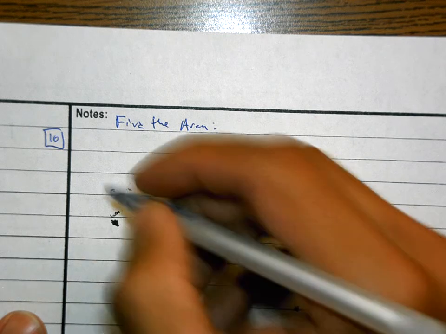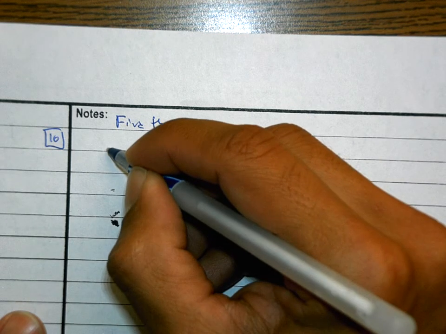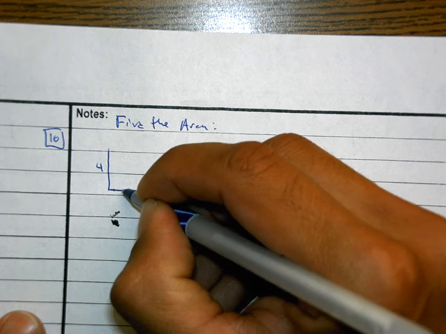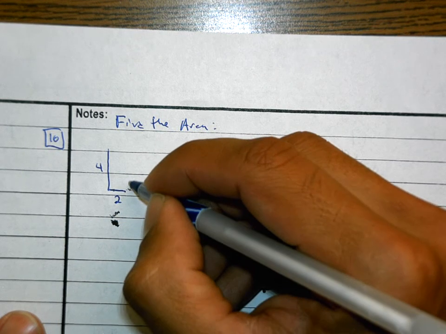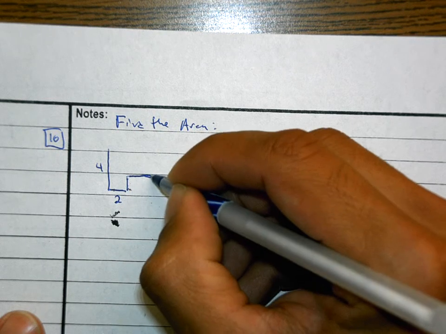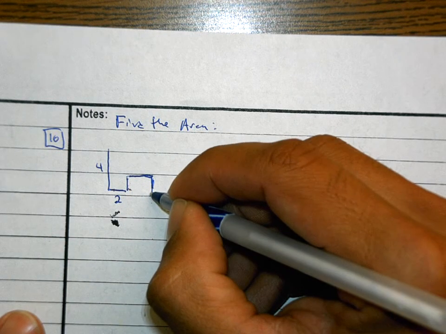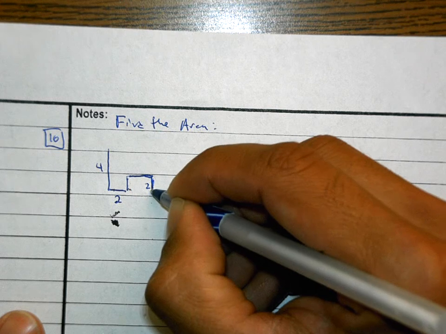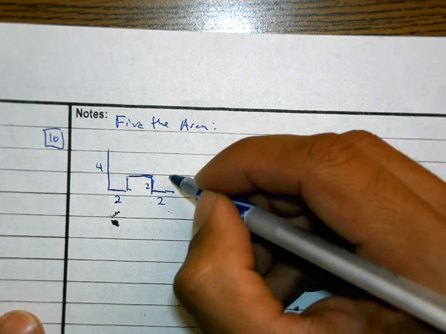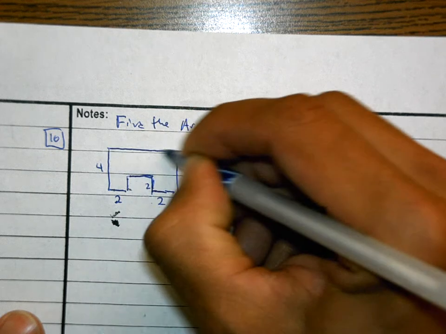And number 16 looks like this. It has a spot here that's 4. It has a spot here that is 2. It has a thing that goes up, goes to the right, goes down, and this down is a 2, and this right is a 2, and then it goes up, and the top is 7.